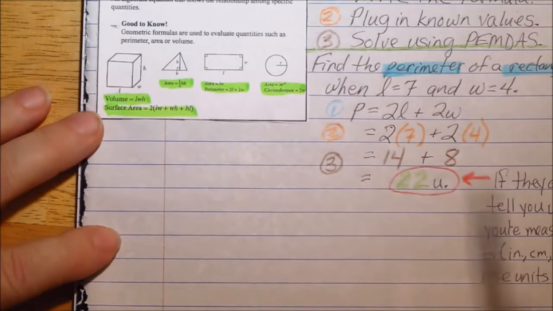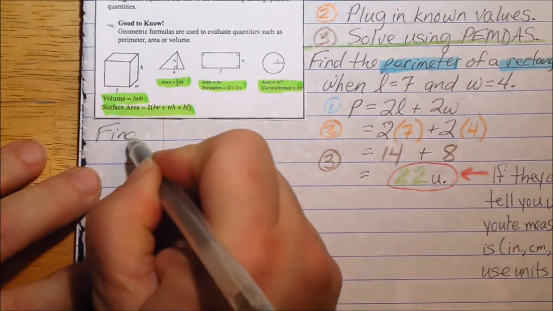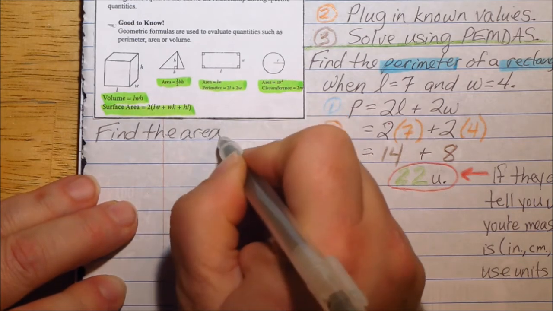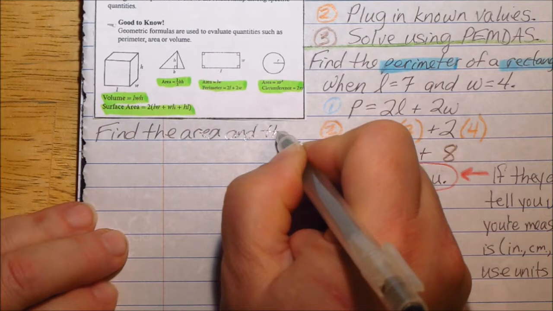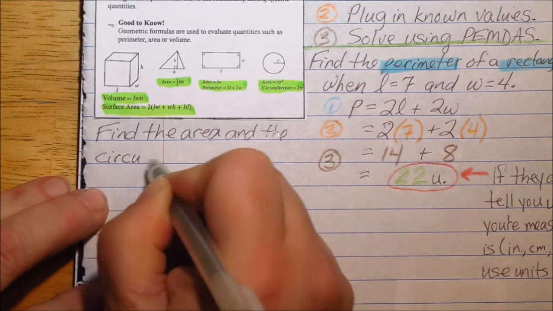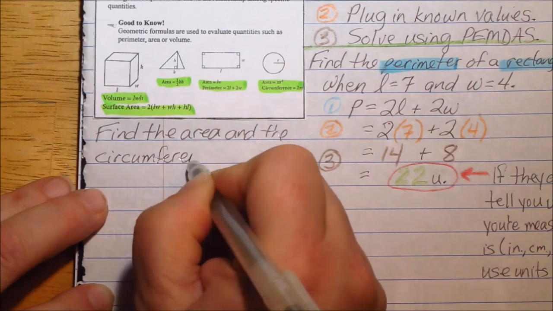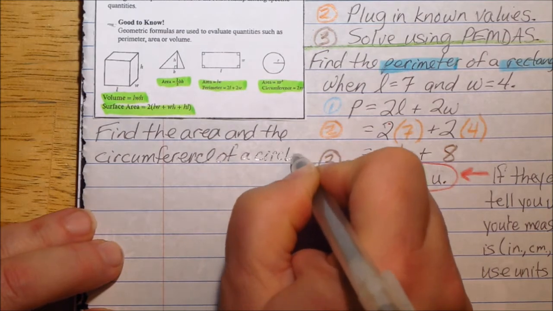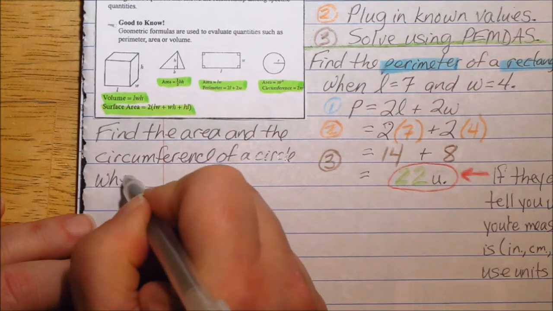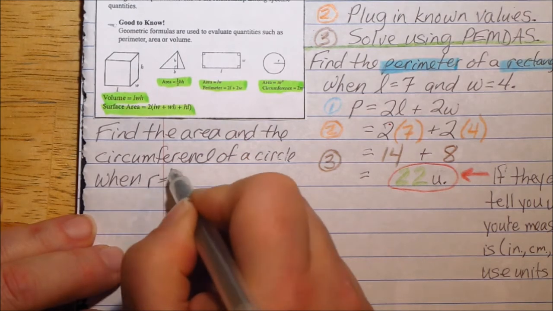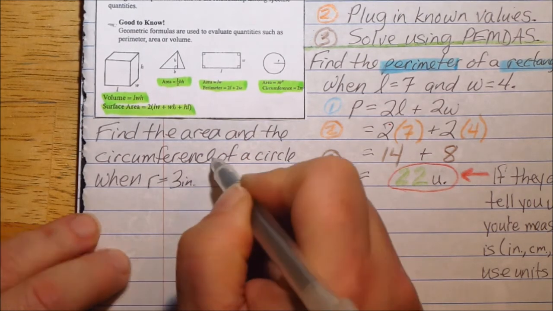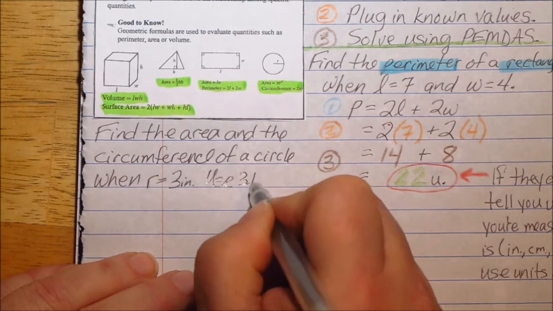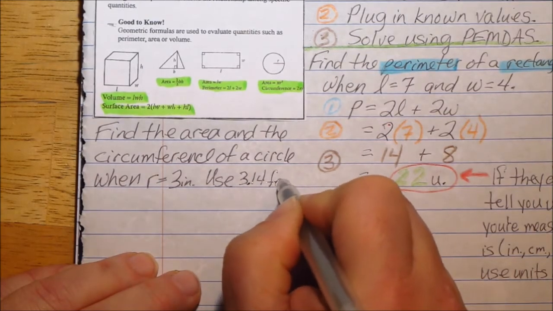All right, so we are going to find the area and the circumference of a circle when R equals 3 inches, and then use 3.14 for pi.